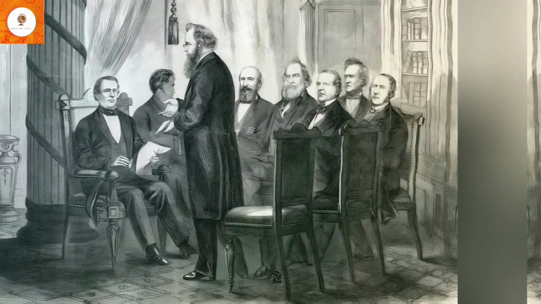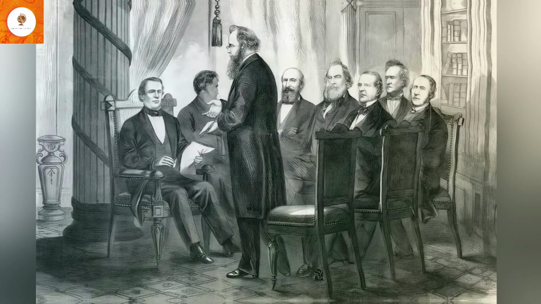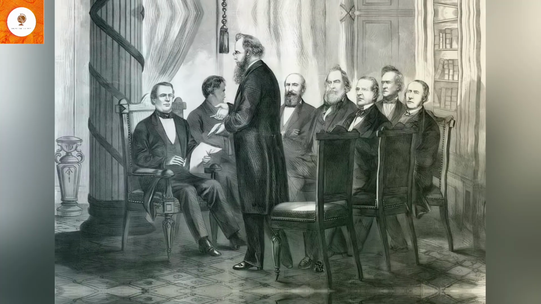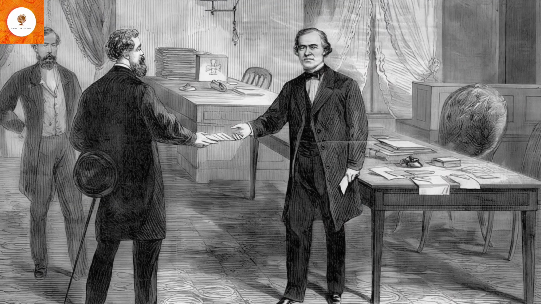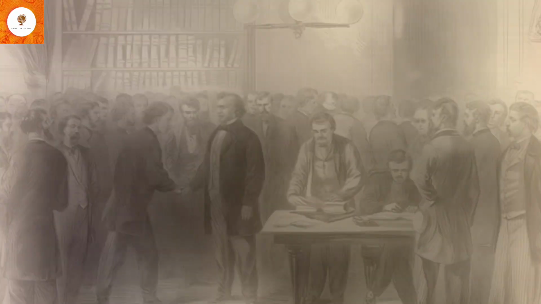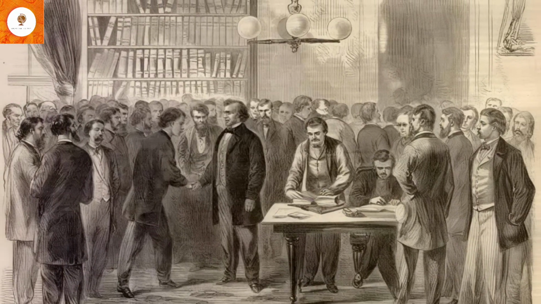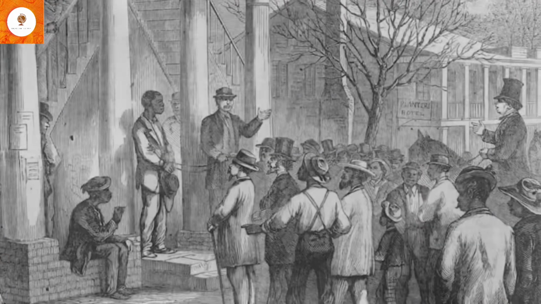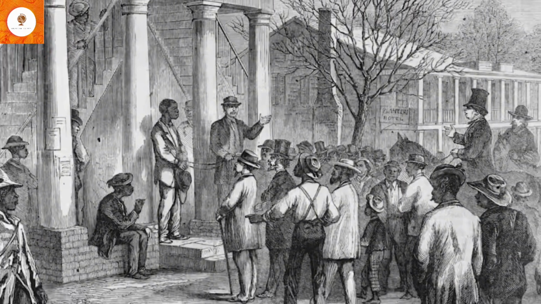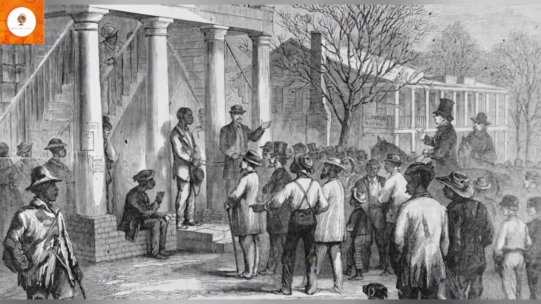He opposed black rights from the start. He vetoed the Civil Rights Act and the Freedmen's Bureau Bill. He believed African Americans were inferior. He believed states should control racial laws. He pardoned thousands of ex-Confederate leaders. They regained power across the South. Southern states passed black codes, laws that recreated slavery under another name.